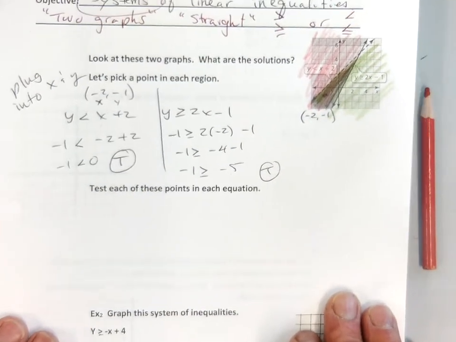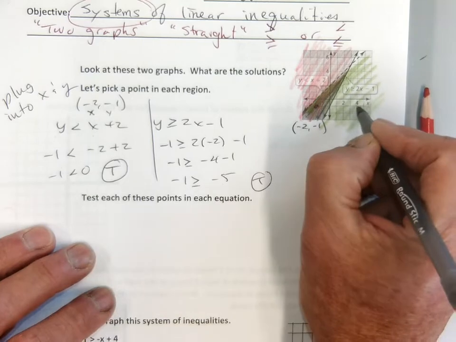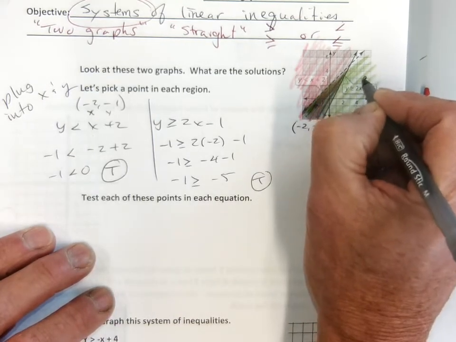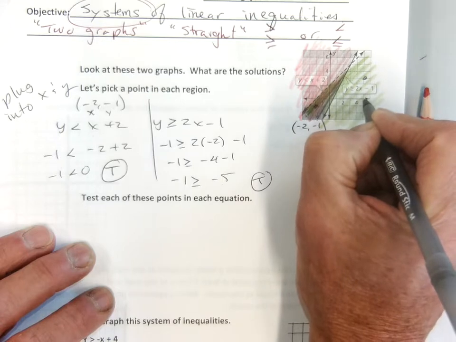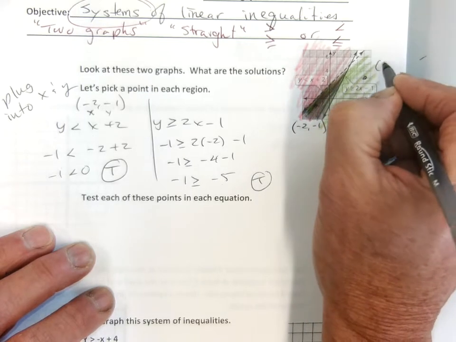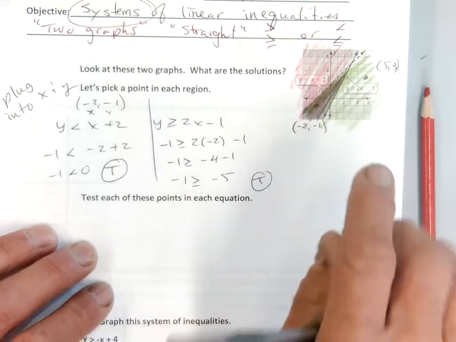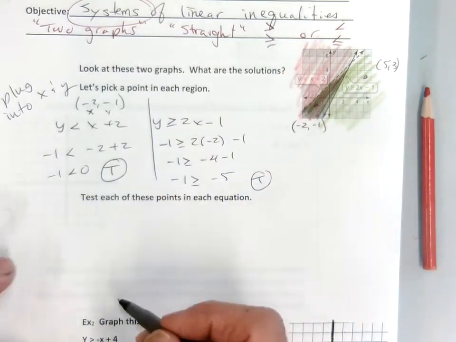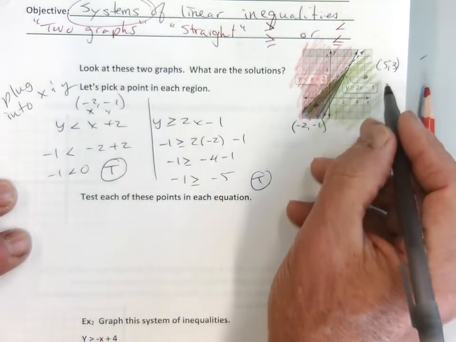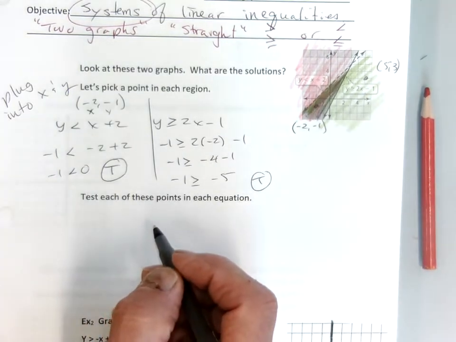Now if I test a different point, for instance a point over here in this region, let's see, 1, 2, 3, 4, 5, and 1, 2, 3, that's at (5, 3). That one's going to work for the green graph, but it won't work for the red graph. I just want to test one region so you can see it'll work for one but not the other.